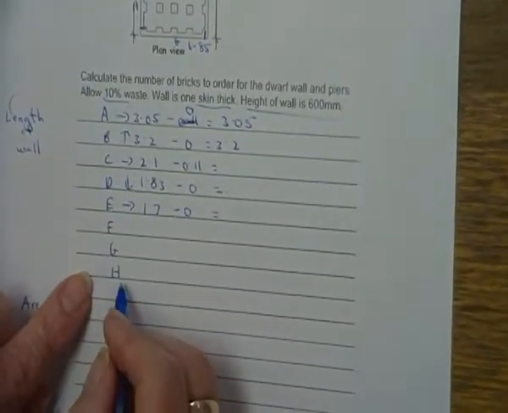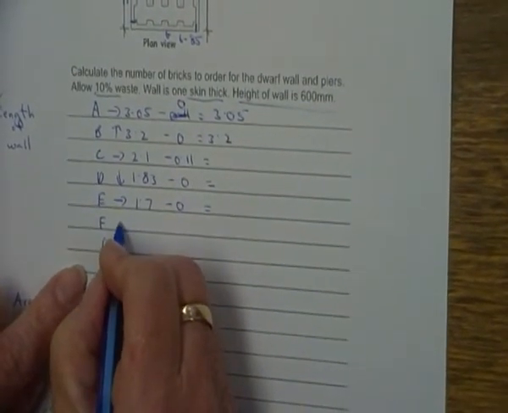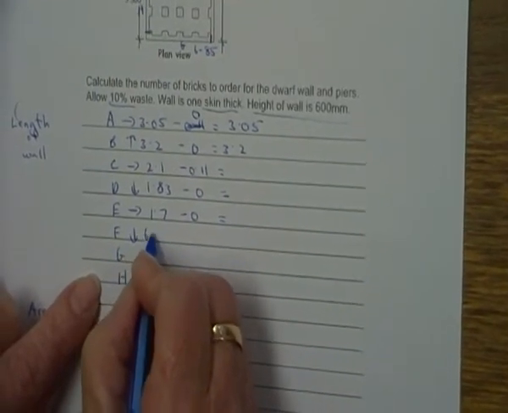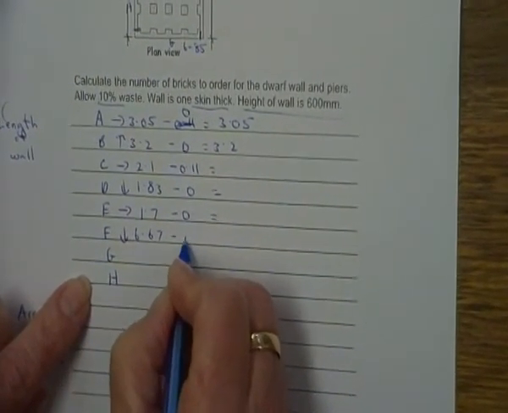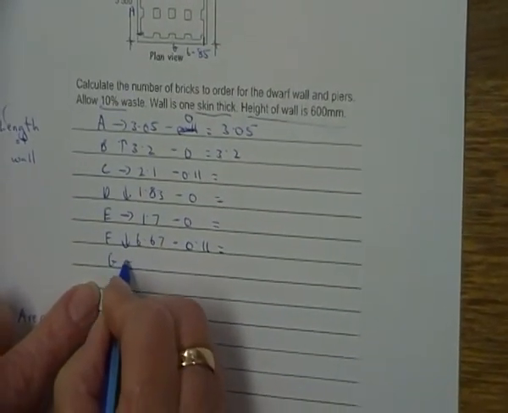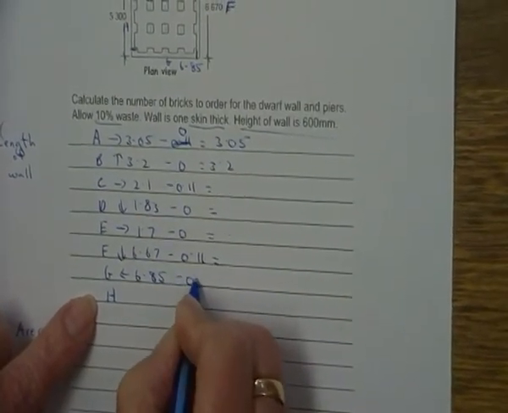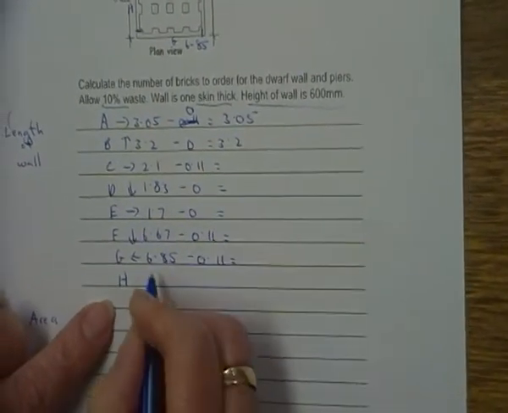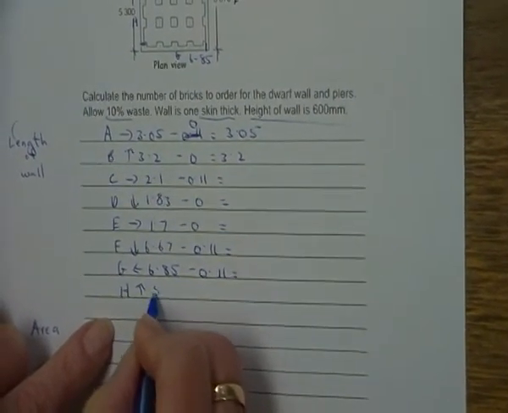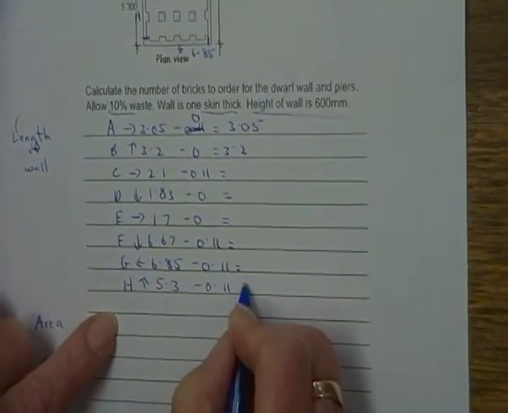Now the rest will all be taking off 0.11. So F coming down is 6.67 minus 0.11. G is going across as 6.85 minus 0.11, and then H is going up is 5.3 minus 0.11.